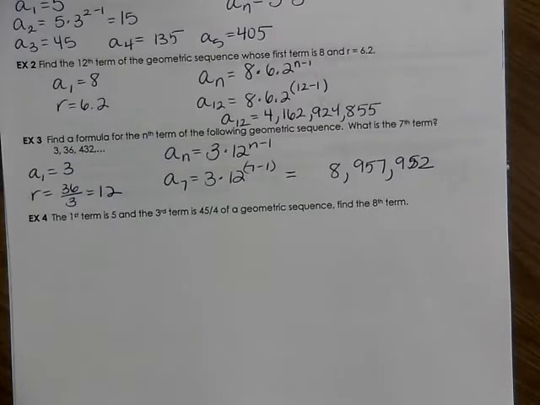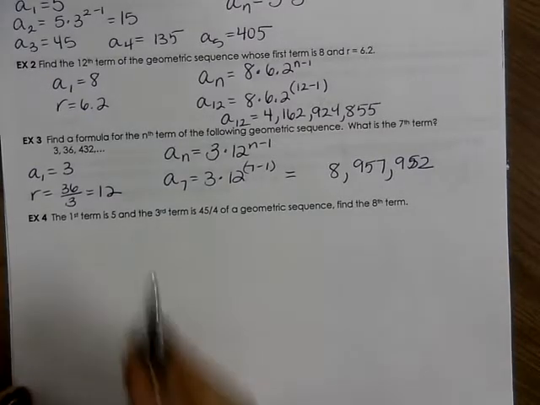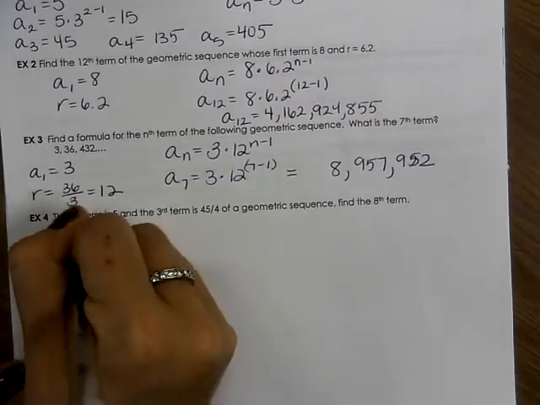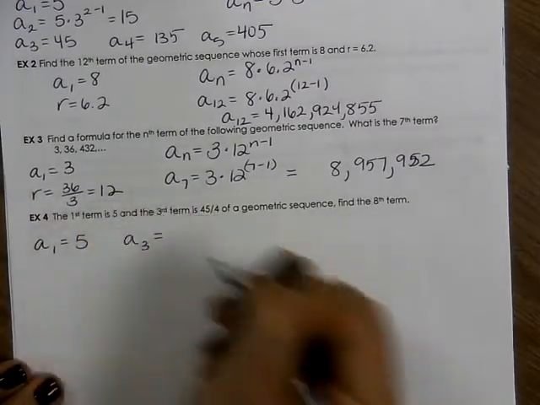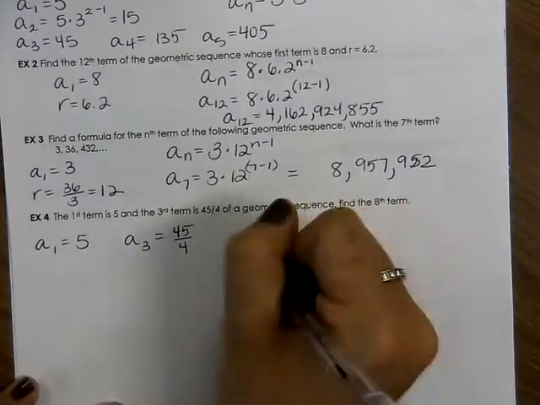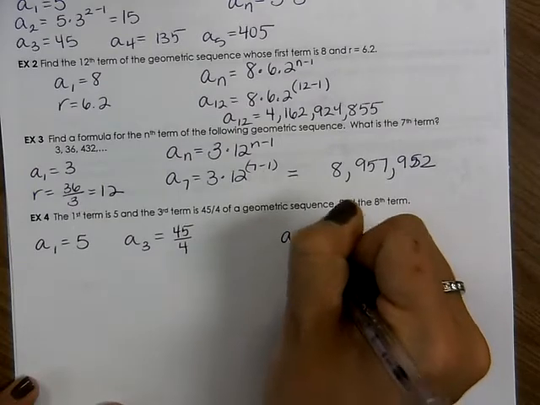All right. The first term is 5, and the third term is 45 over 4 of a geometric sequence. Find the 8th term. All right, well, I kind of have to do the same thing I've been doing, right? I need the first term, and I need an r value. So I want you to think about this one now. So we have a sub 1 is 5, and we have a sub 3 this time, which is 45 over 4. I am looking for a sub 8.